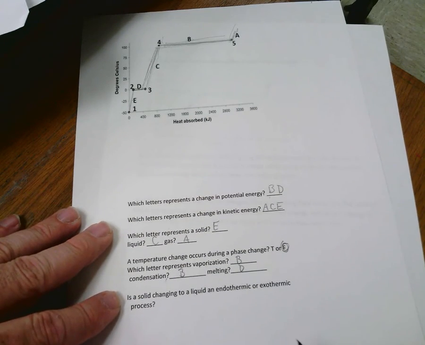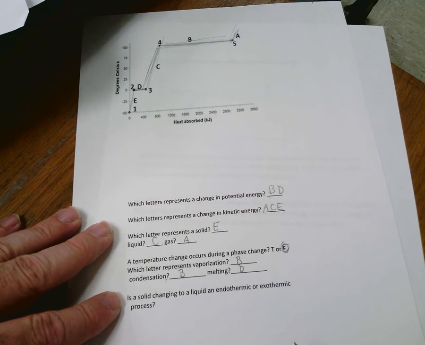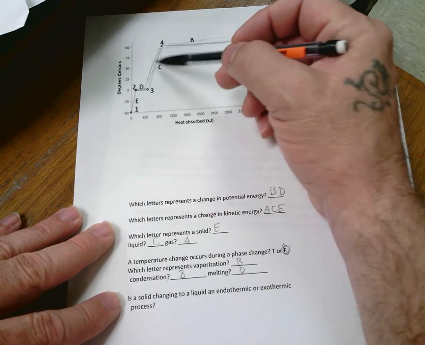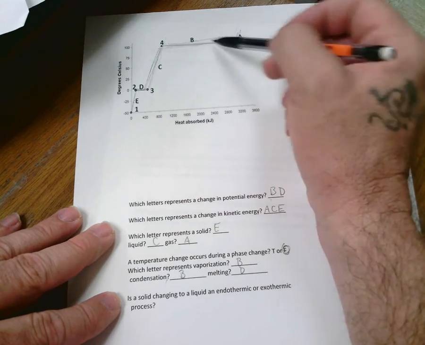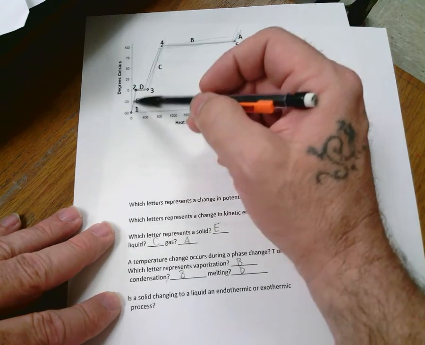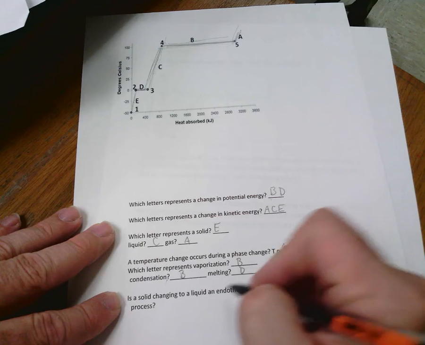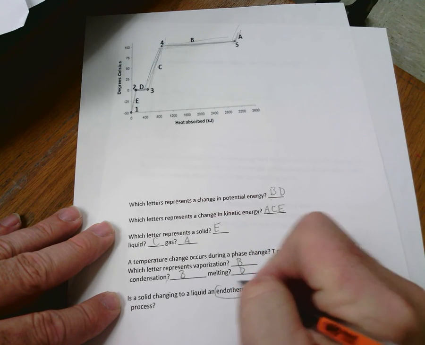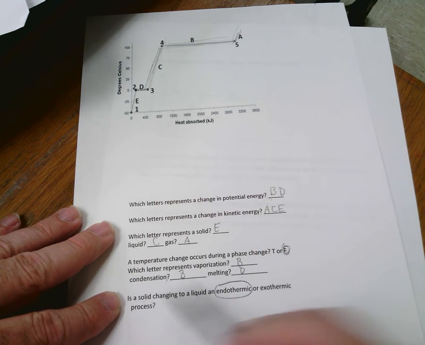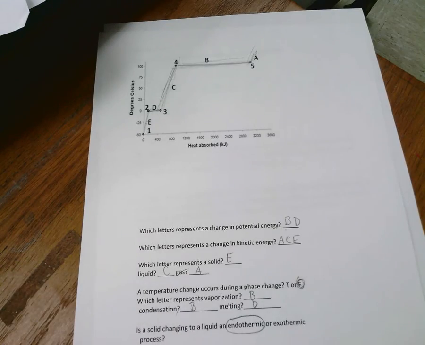Is a solid changing to a liquid endo or exo? Okay, so a solid to a liquid, and we've said that going up is endo and going down is exo. So this is definitely going up. So we're going to say that that's endothermic. We have to add energy to get this ice to melt into water. That's it, guys. Short one.